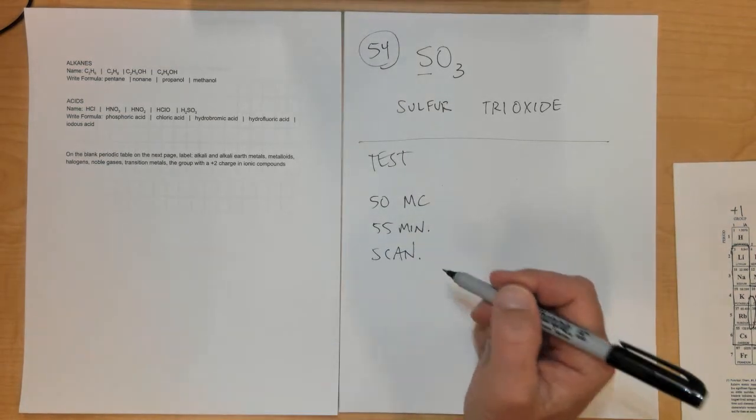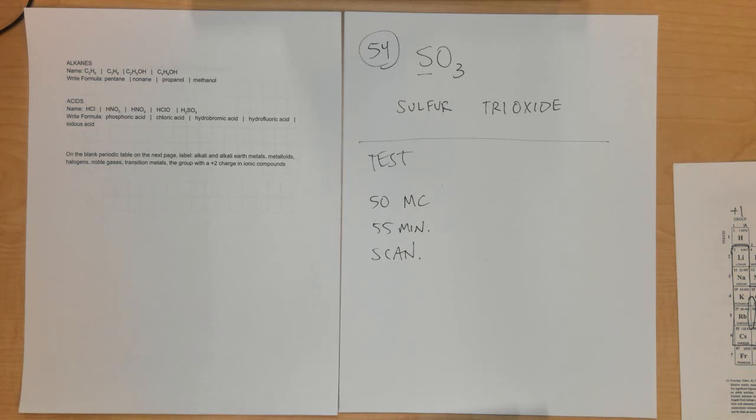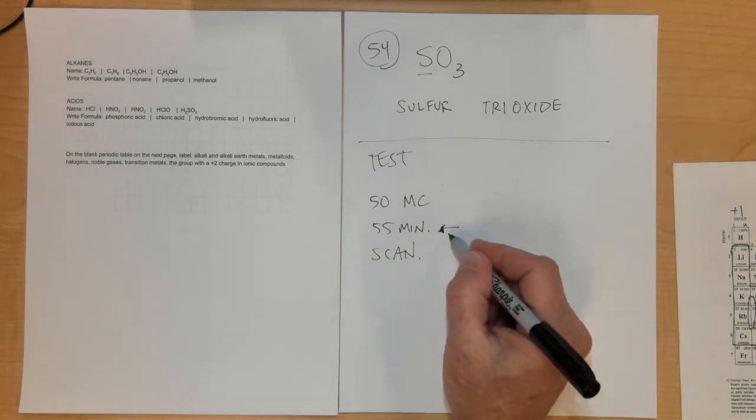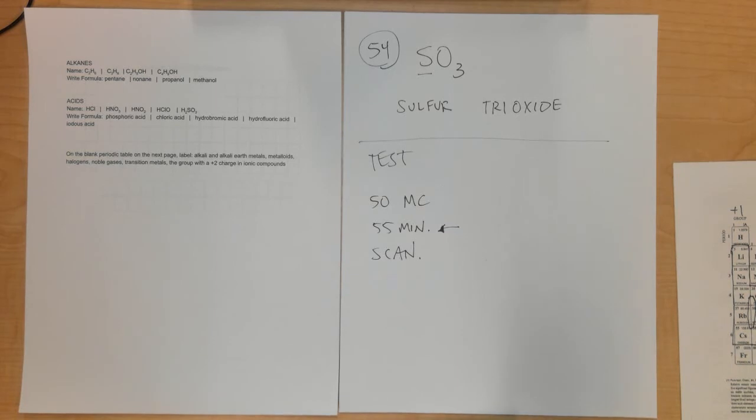Even for the distant learners, you're supposed to pick up a Scantron sheet and fill that out as you take the test. And then the timing is really strict. You'll have a little bit of time before you take it for in-class people because your class is like an hour long. But then it'll be 55 minutes to do 50 multiple choice questions.